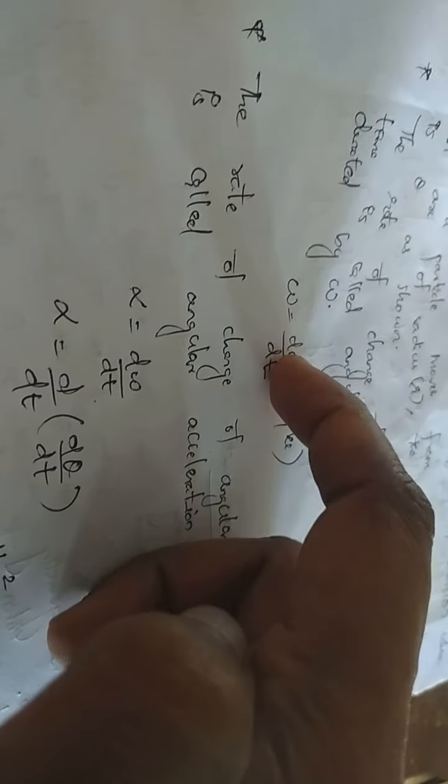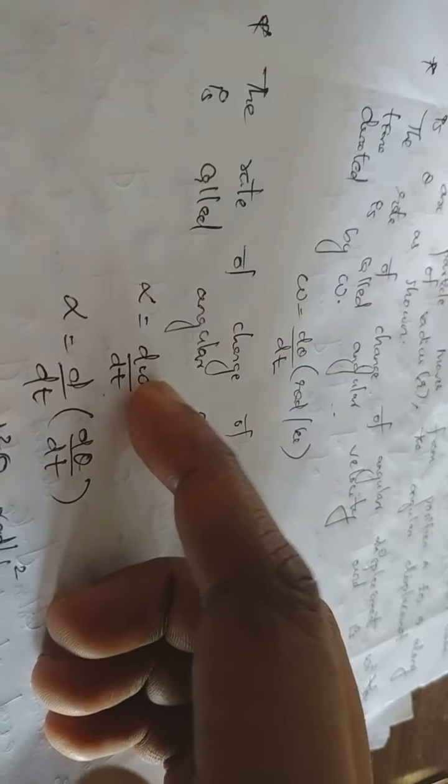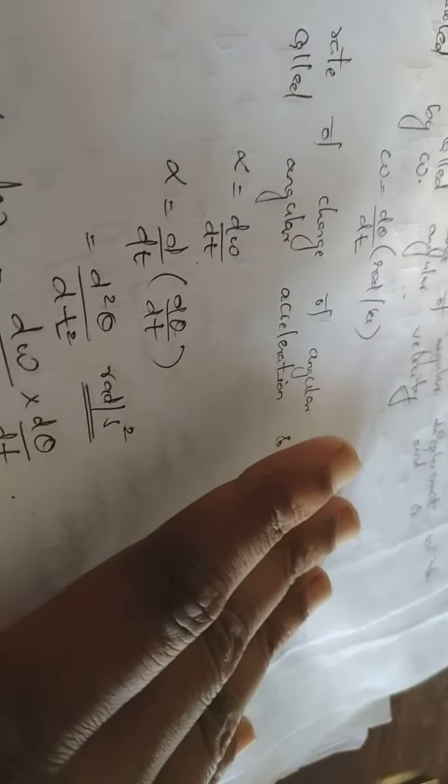So the unit is radians per second. Now angular acceleration, which we represent by alpha. Alpha is d omega by dt, that is, angular velocity differentiated with respect to time gives angular acceleration. Here omega is the angular velocity, equal to d theta by dt. So alpha is d square theta by dt square, in radians per second square, since displacement is in radians and time is squared.